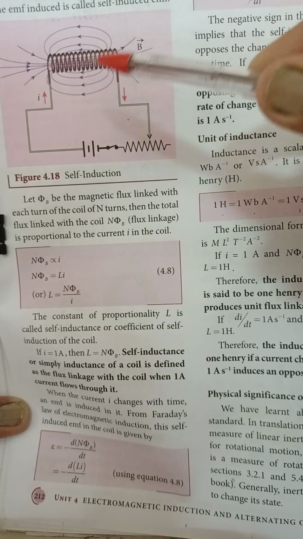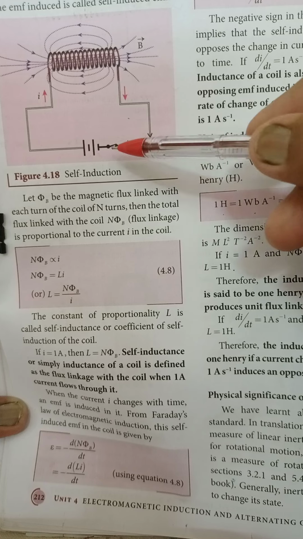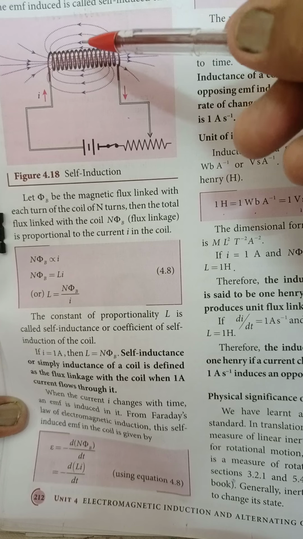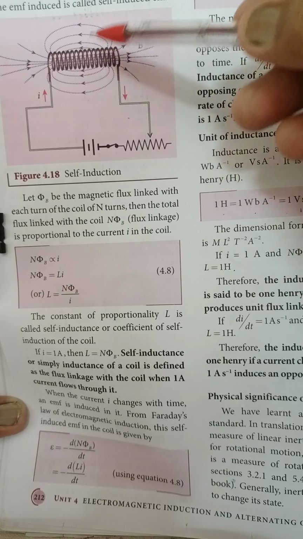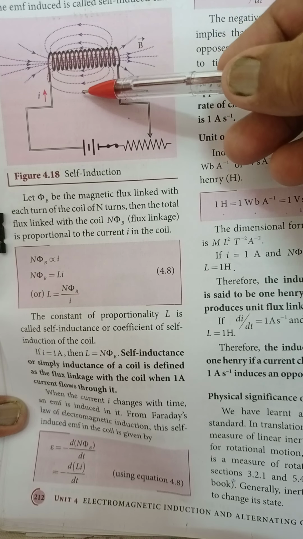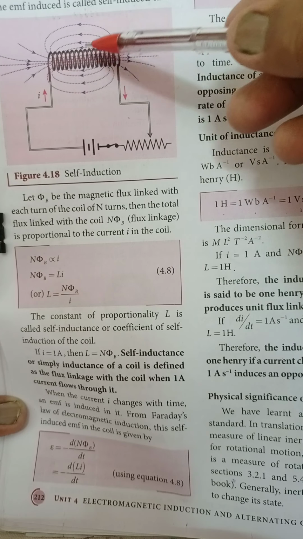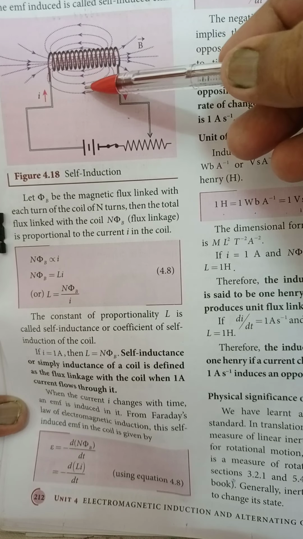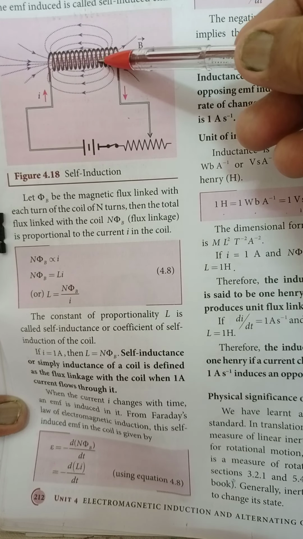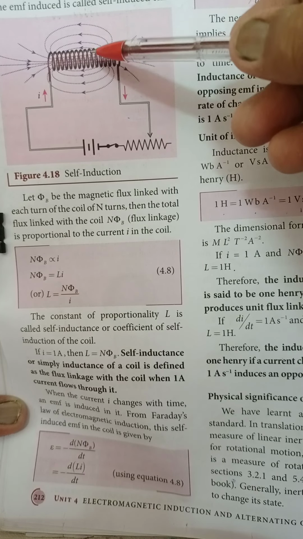This diagram helps us to explain the self-induction. This is a coil, it is connected to a battery, and this is a rheostat. By adjusting the rheostat, the current passing through the coil can be changed. When the current through the coil changes, as given in the diagram, a magnetic field will be present around the coil shown by the magnetic field lines. And when the current passing through the coil is changed, the magnetic field around this coil will also change. As this coil is placed inside a changing magnetic field, it is clear that a self-induced EMF will be induced in the coil.